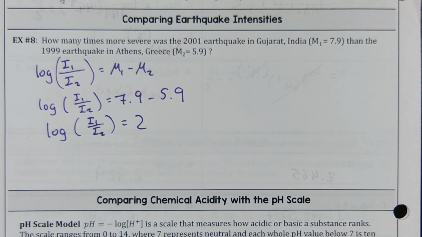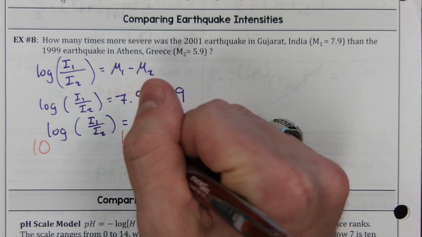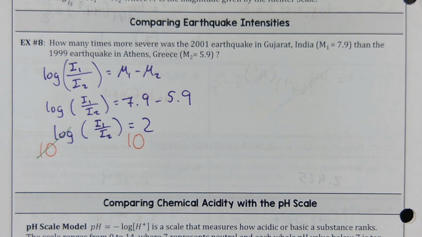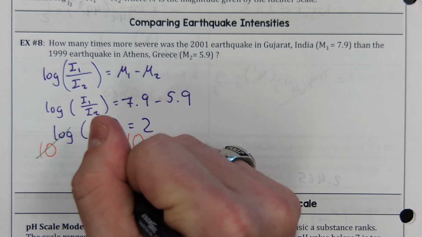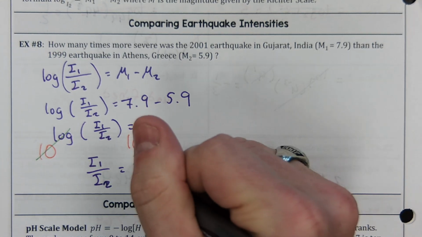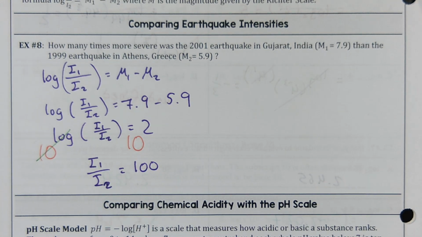Yes? Great. So if you want to get rid of the logarithm, you need to use exponential base 10 of both sides. On the left-hand side, exponential base 10 and log base 10 cancel. What we'll be left with is a ratio of their intensities being the number 100.